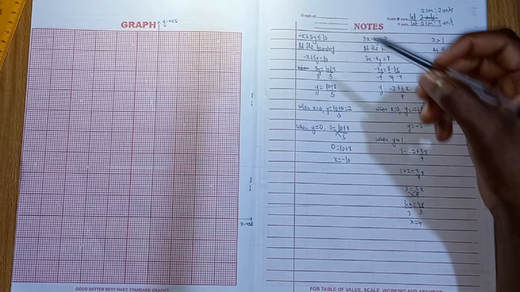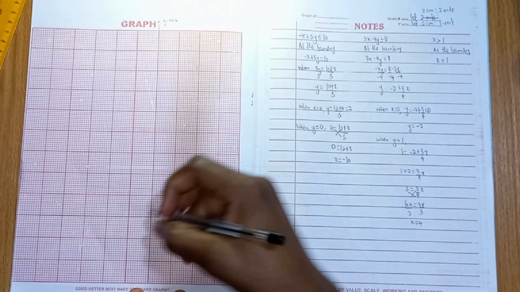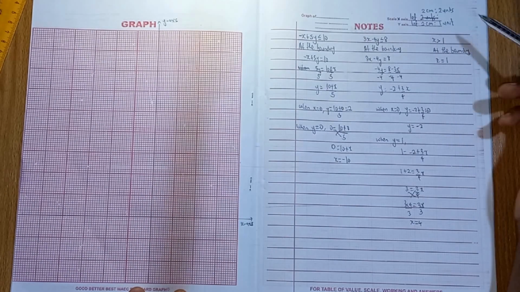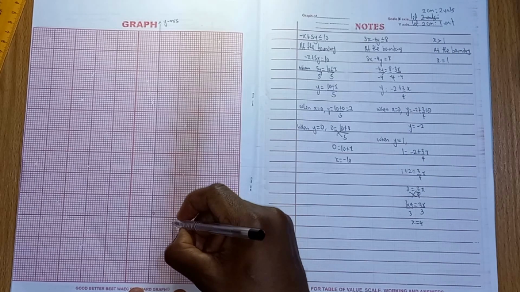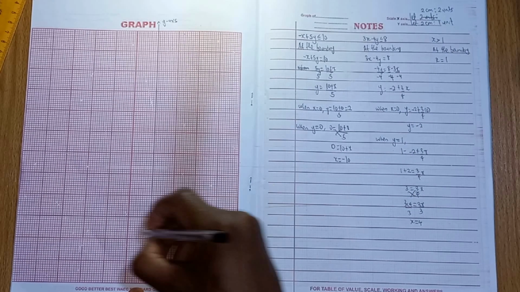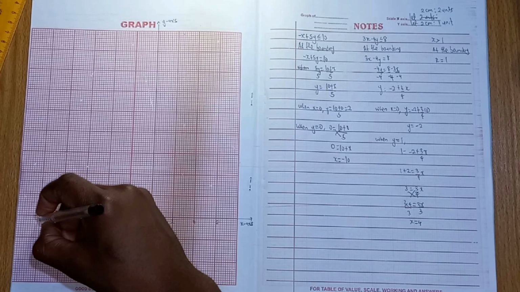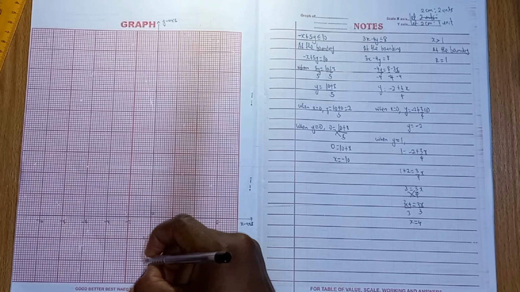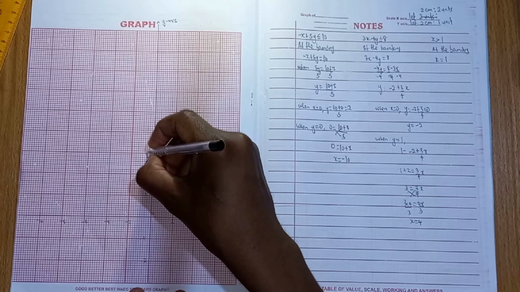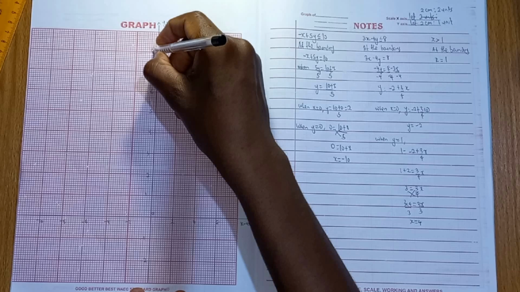So we're told that in this one here, when x is 0, y is 2, but before then I have to label. So let's label. These are 0 points. 2 centimeters is 2 units. So this will be 2, 4, 6. This will be minus 2, minus 4, minus 6, minus 8, minus 10. And this will be minus 1, minus 2, 1, 2, 3, 4, 5, 6, 7, 8.